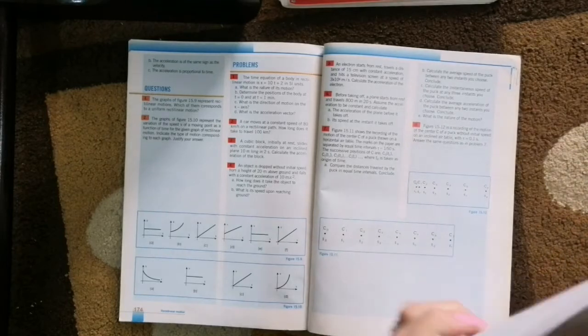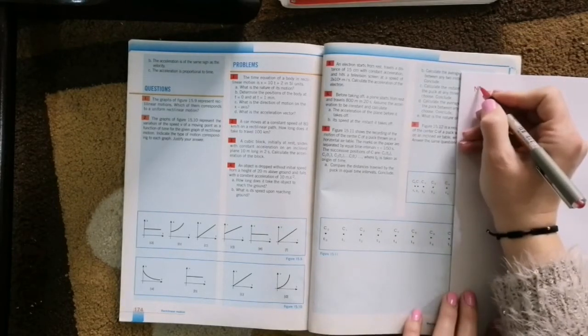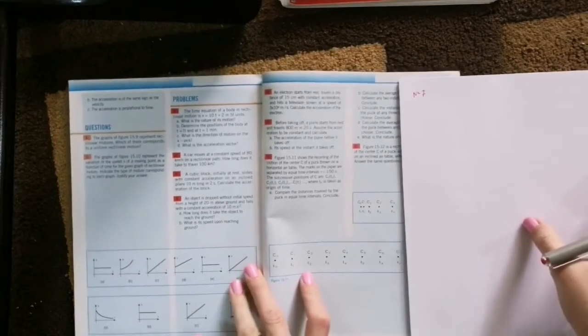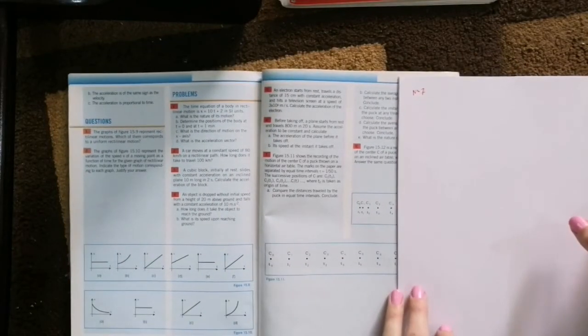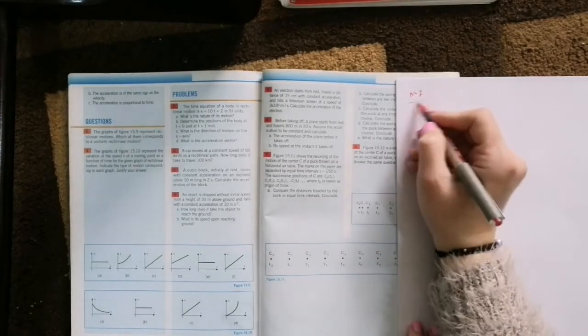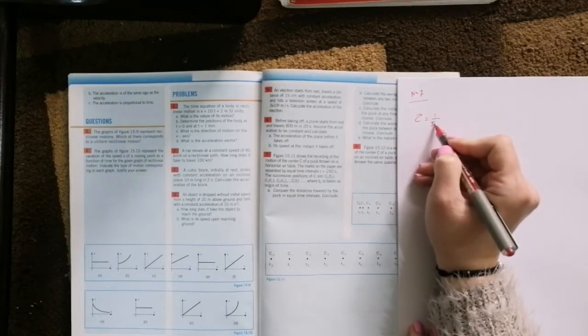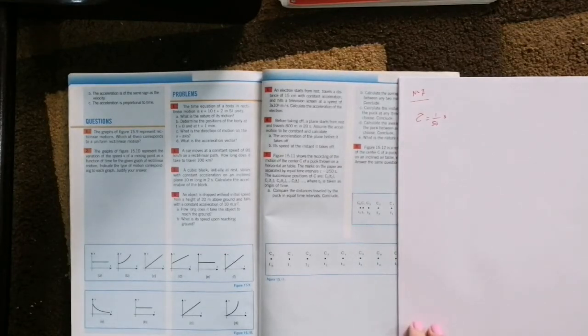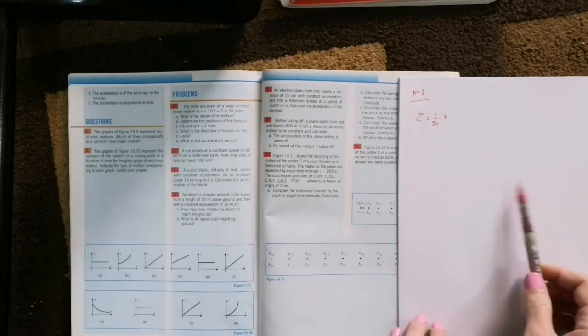Now, number 7. Figure 15.11 shows the recording of the motion of the center C of a puck thrown on a horizontal air table. The marks on the paper are separated by equal time interval tau equal 1 over 50 seconds. The successive positions of C are C0 at time T0, C1, T1, and so on, where T0 is taken as origin of time. A. Compare the distances traveled by the puck in equal time intervals and conclude.